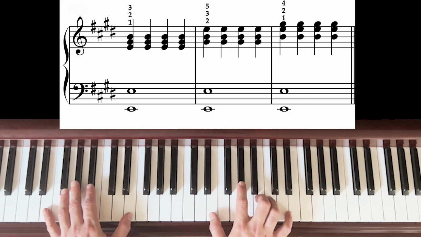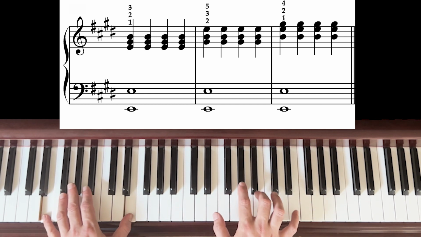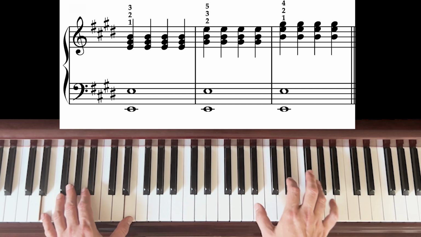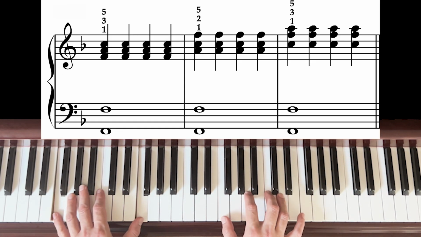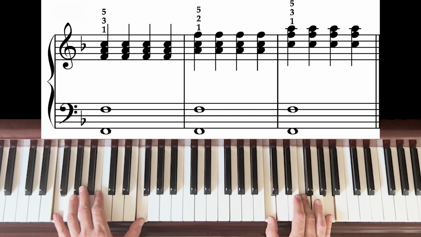Here we have the exercise in E major. Now in practice, in music, the notes will very seldom be in this closed position. Here is F major. Most of the time the notes will be spread out, and what gives it its different inversion is which note is in the bass.